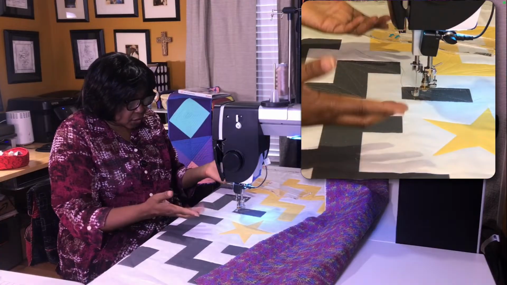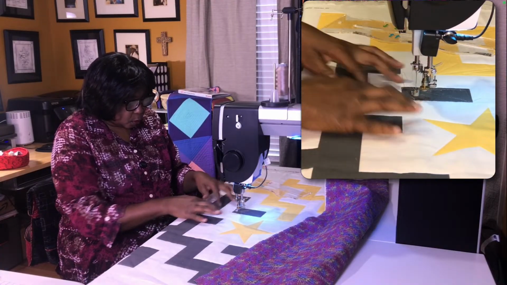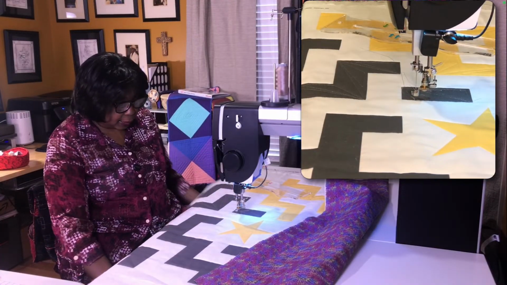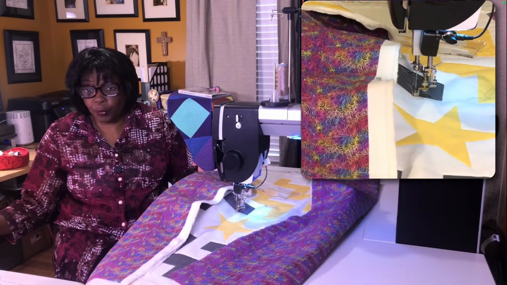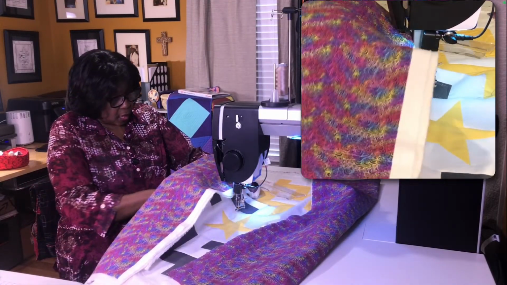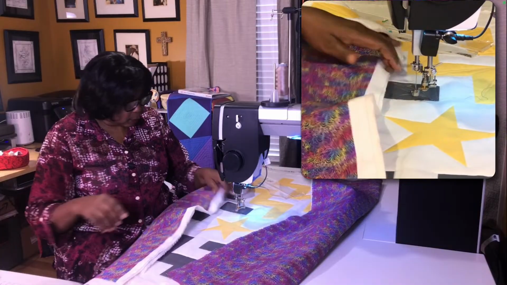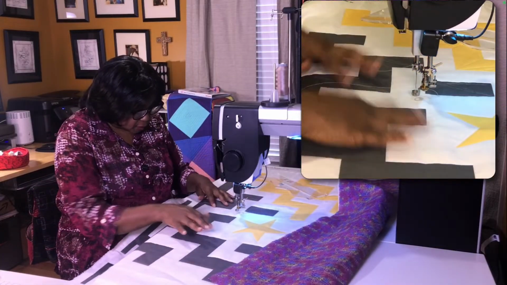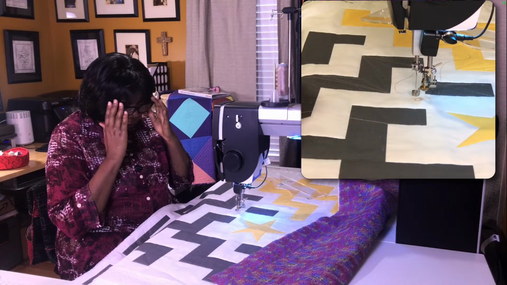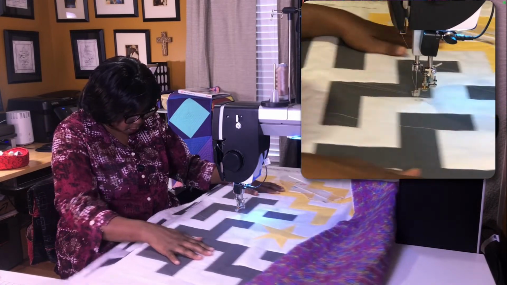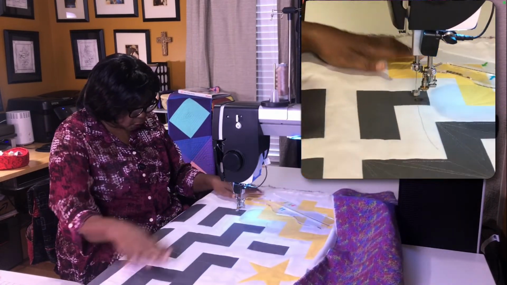And now I'm still deciding what I'm going to do in the white area. I haven't decided yet. I'm hoping to be inspired along the way, as I quilt, that something will come to mind. A couple of ideas are in my head, but I haven't really decided. Let me go over here.